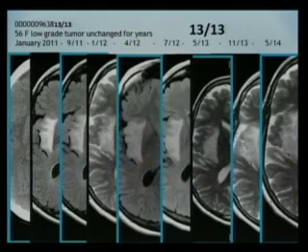Brain tumors, primary astrocytoma and glioblastoma multiforme, and secondary metastasis. These are selected views of a 56-year-old female who had this lesion here.